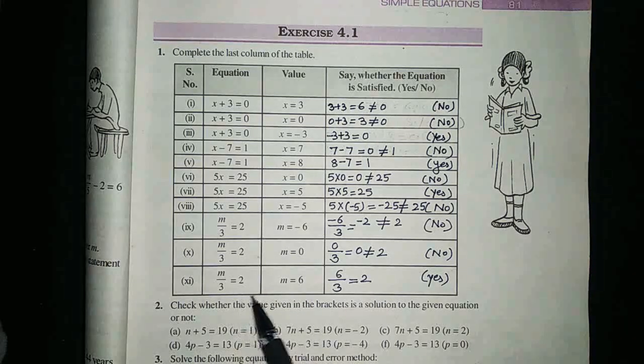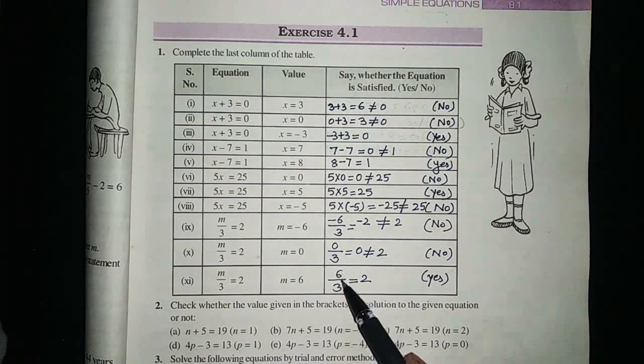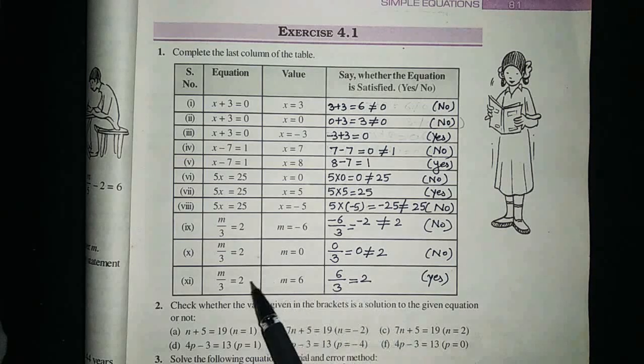After putting 6 in m upon 3, we will get 6 upon 3, and when we solve it, we get 2. Here also 2 is there on the right hand side. It means m is equal to 6 is satisfying the equation. So the left hand side is equal to the right hand side, and our answer is yes.